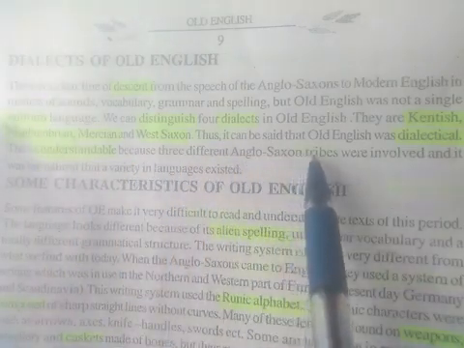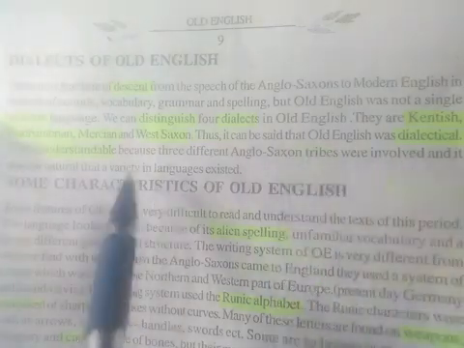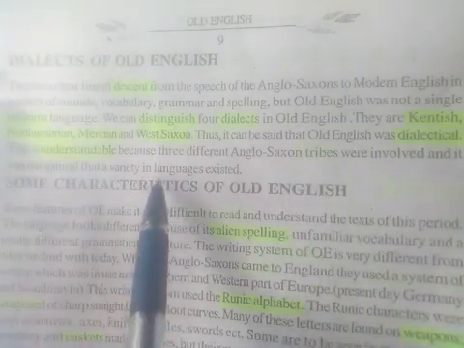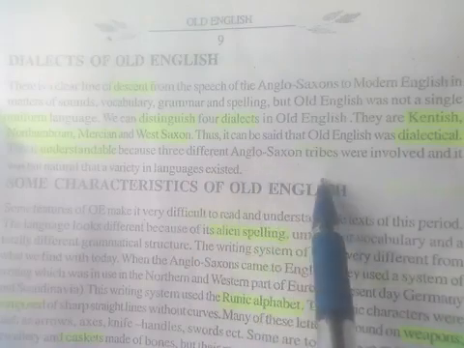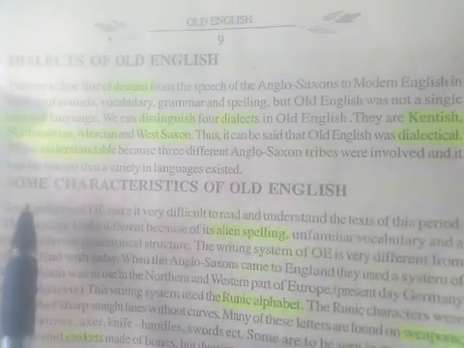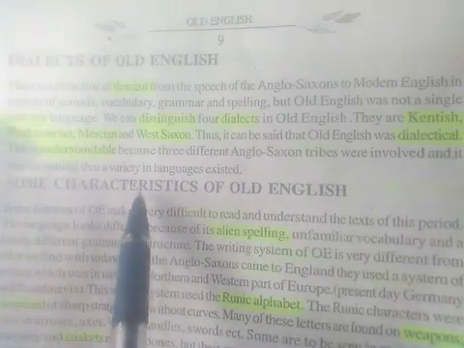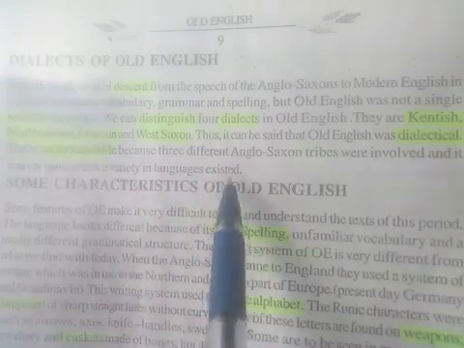Thus, it can be said that Old English was dialectical. This is understandable because 3 different Anglo-Saxon tribes were involved, and it was but natural that a variety in languages existed.